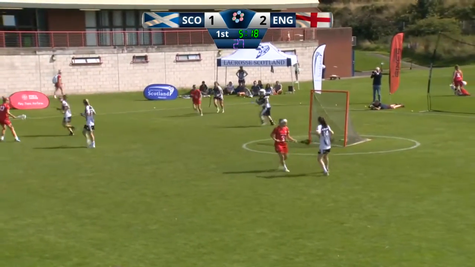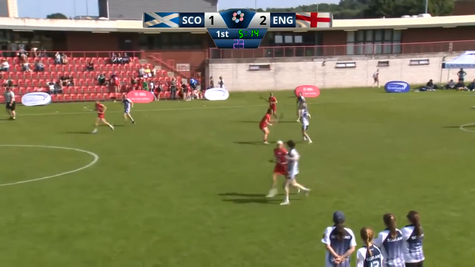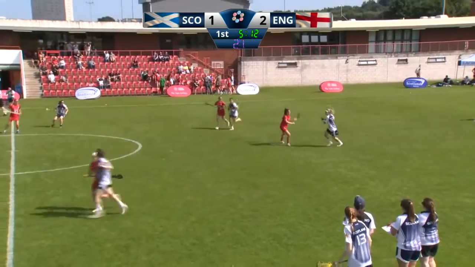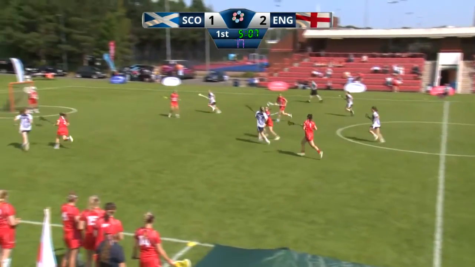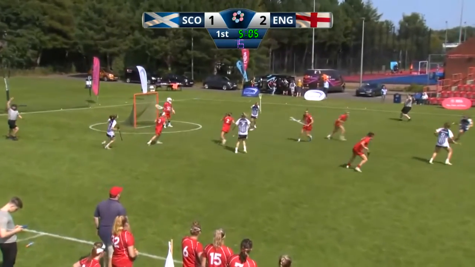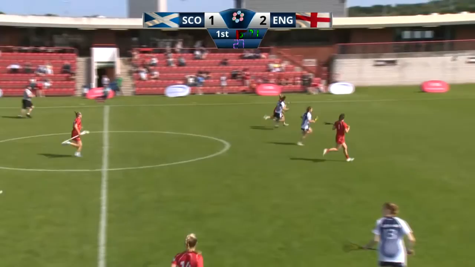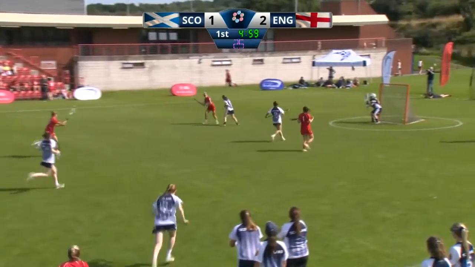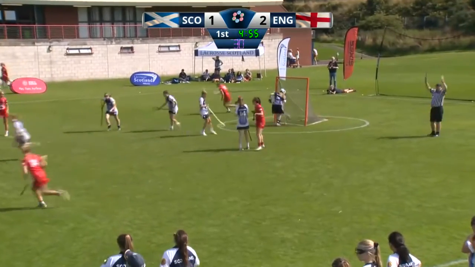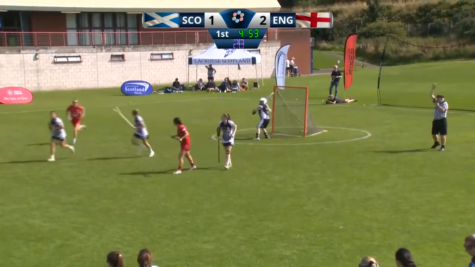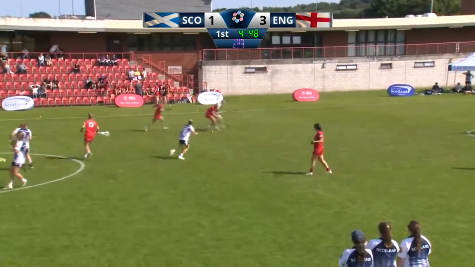We've got a turnover by England. Scotland has the ball here, and we'll see England once again dropping back into that full field transitional ride. And an interception by Liv Wimpenny, number 25. Let's see if she can push and get numbers here. She's really going to try and get ahead. Yeah, Chloe Carruthers was able to cut her off there. Goal England with an assist from Liv Wimpenny, number 13 for England.